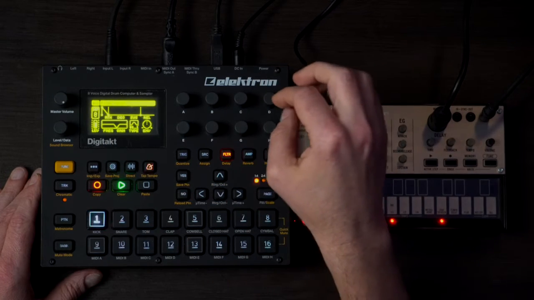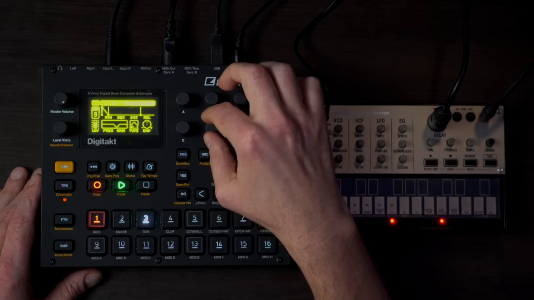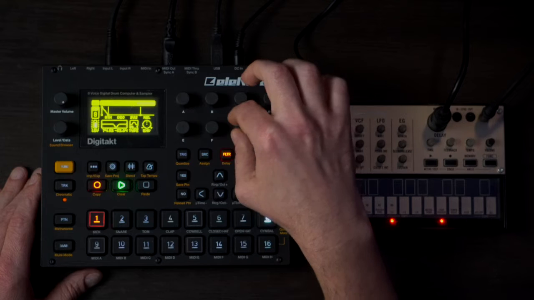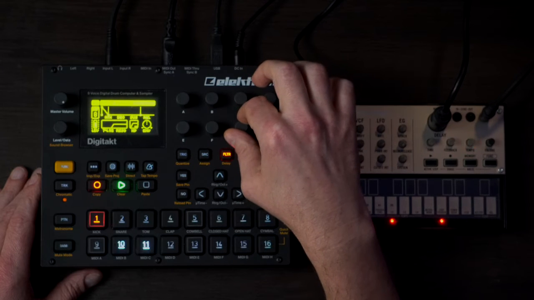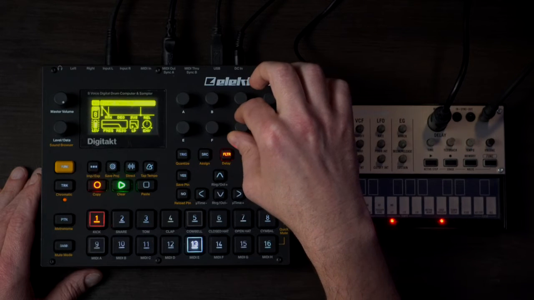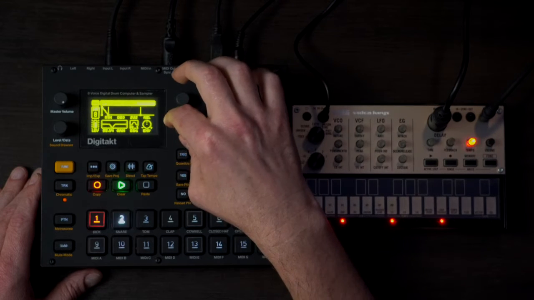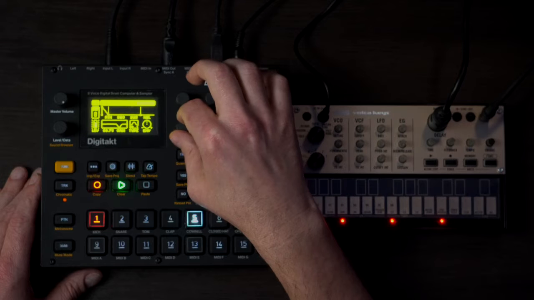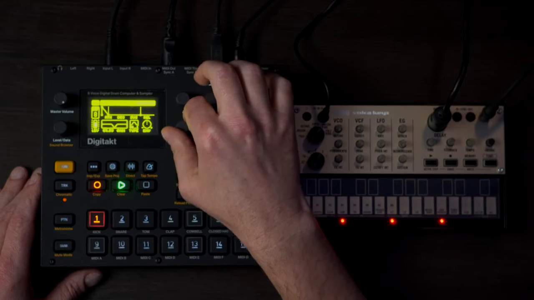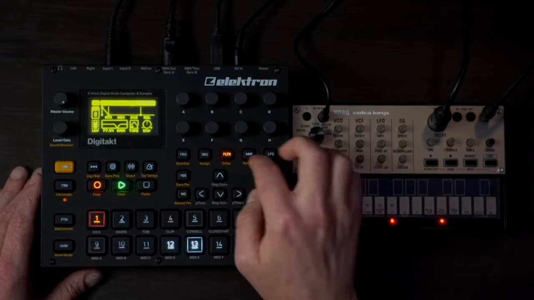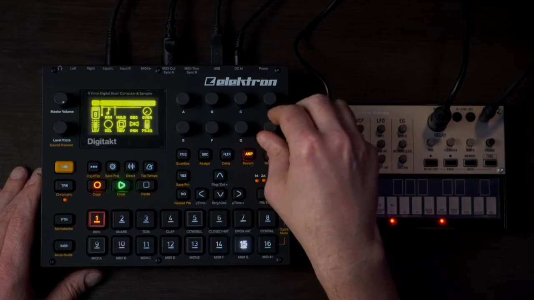Let's go back to filter. Finding that little sweet spot there. Go across the amp.